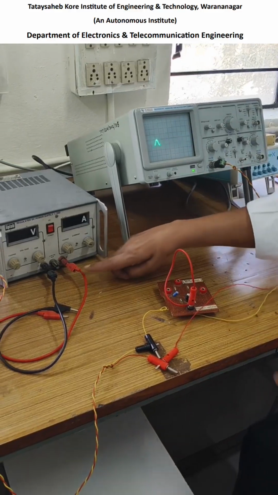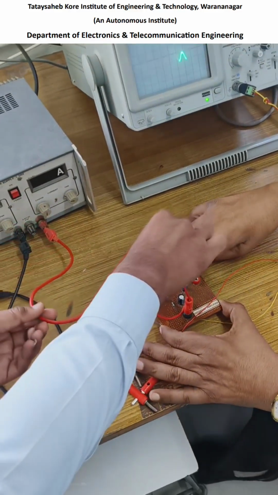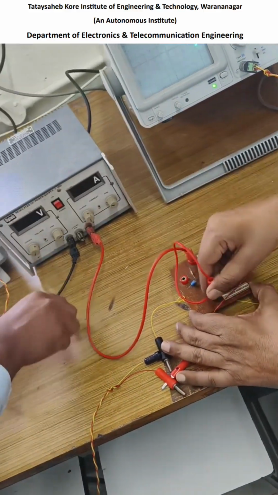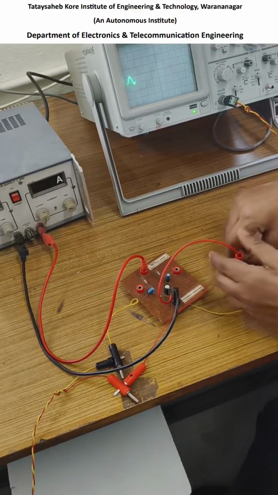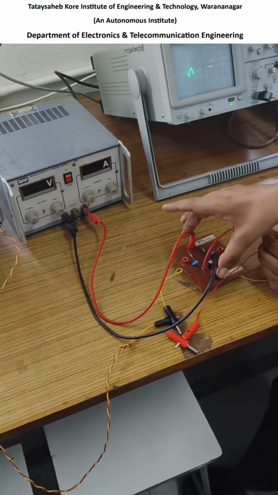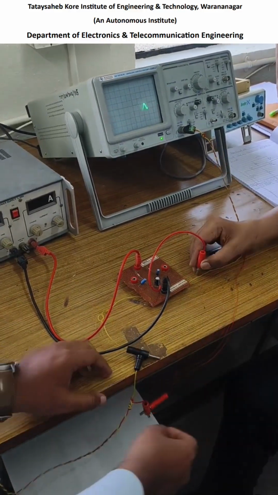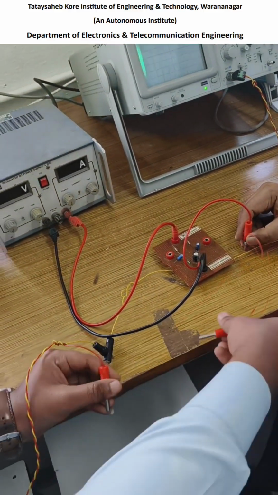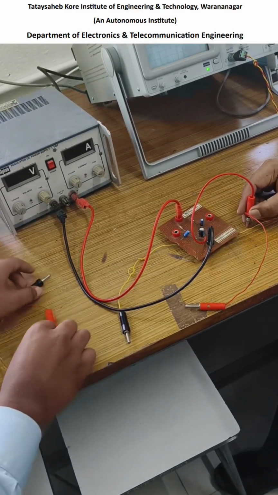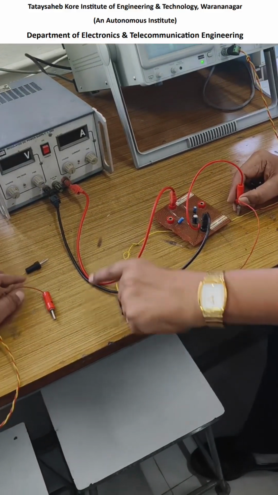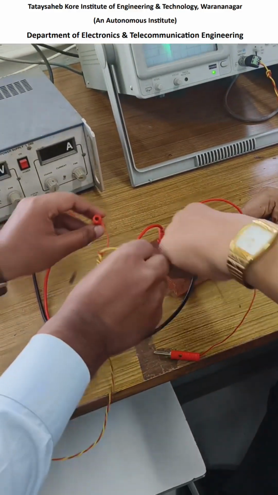How to connect? Red wire you connect here. This is your VCC. This black wire you connect here. So these two connections show the power supply is connected to the circuit. Now disconnect these wires. Connect these two: the input signal from the signal generator to the circuit. So red wire here.